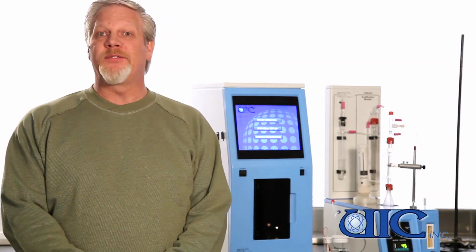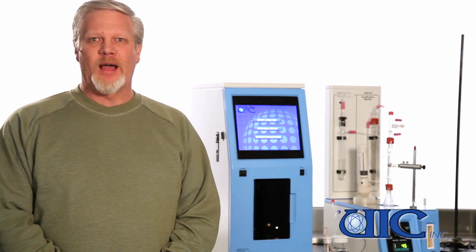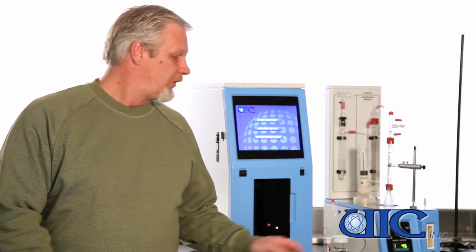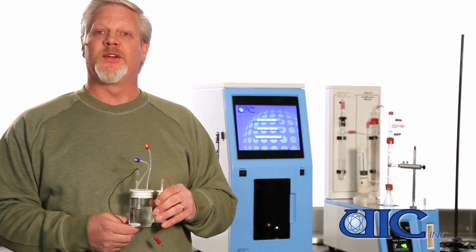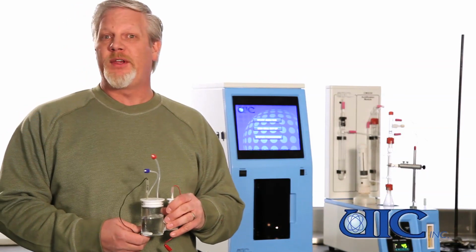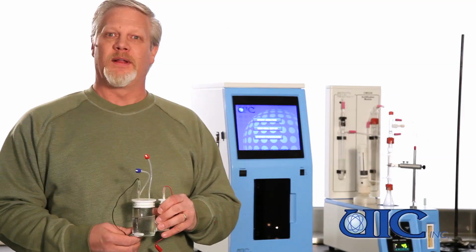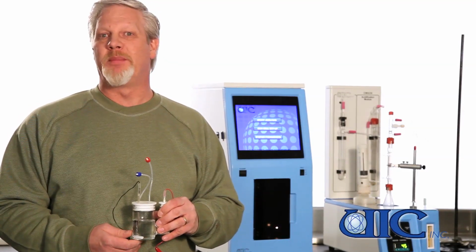The coulometer works mostly on the principle of an acid-base titration. If you remember any of that from your high school or college chemistry, all we do is we take the CO2 from the sample, bring it into a coulometric cell that contains an amine. The amine and the CO2 combine to form an acid. The coulometer then electrochemically generates a base that titrates the acid back to an endpoint.